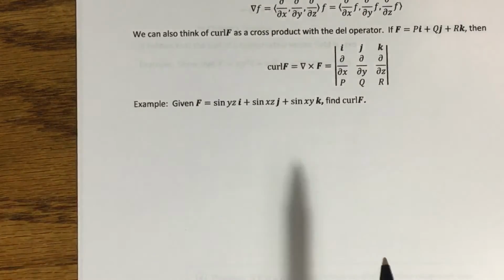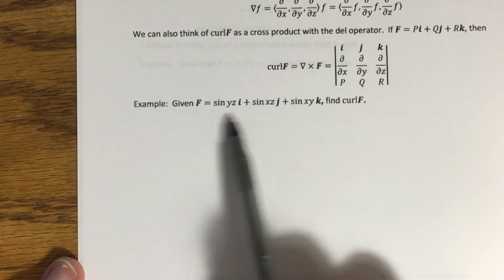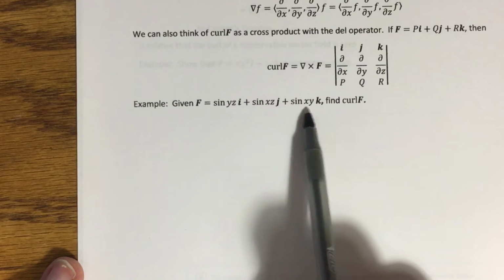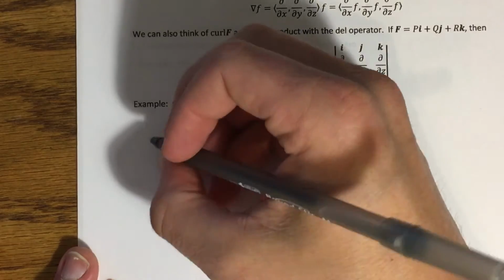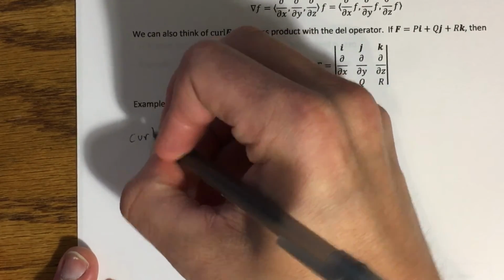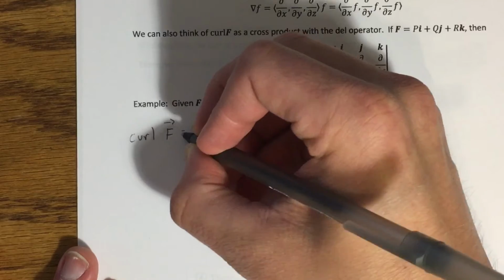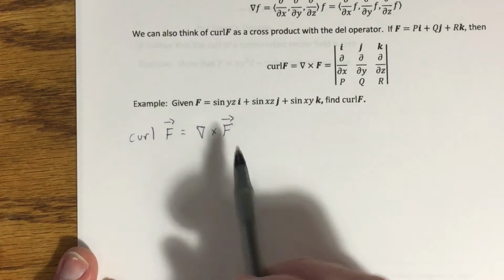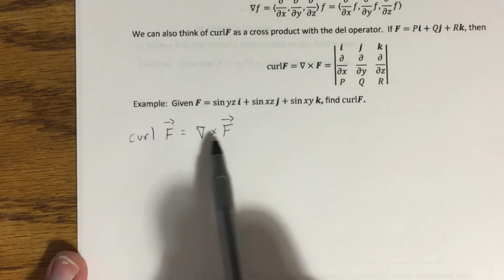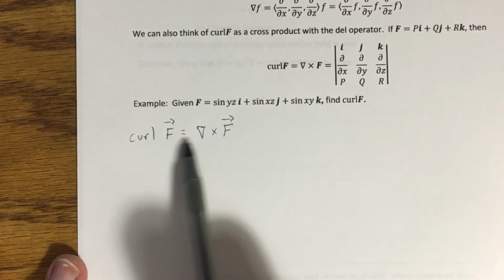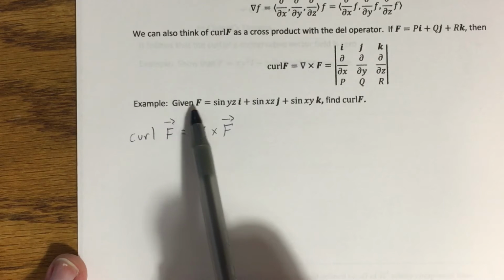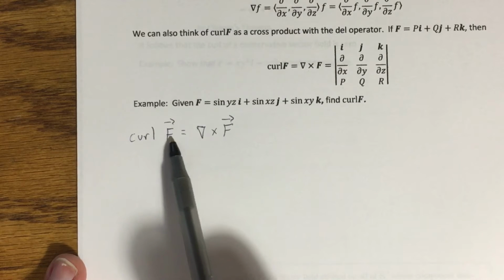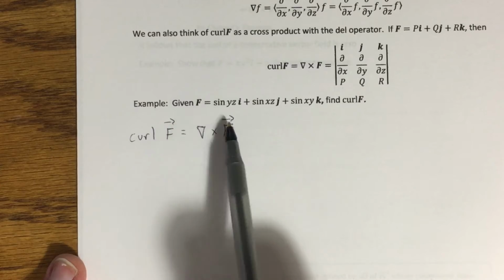So let's do an example where we want to evaluate the curl of a vector field. Here's our vector field: sine of yz i plus sine of xz j plus sine of xy k. What I'm looking for, the curl of F, is defined to be del cross F. I want to point something out. I haven't been super consistent with my notation in these videos, and that's me just forgetting. When I'm typing, I'm going to use bold for vectors and vector fields. Since I can't really bold when I'm handwriting, I'm going to use the arrow notation.